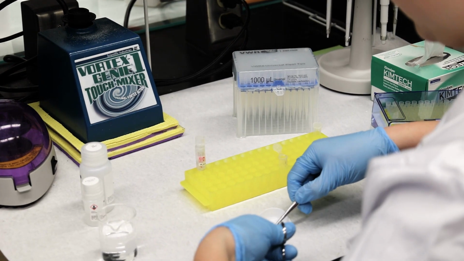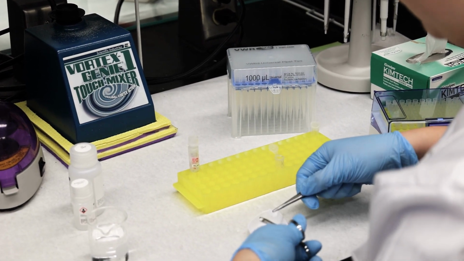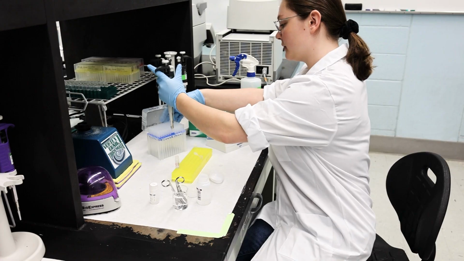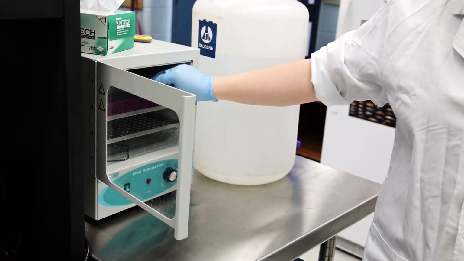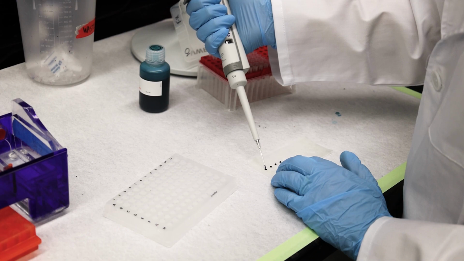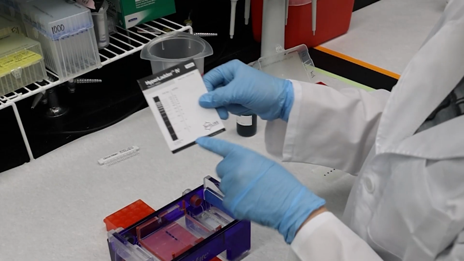Once we get to the lab here in Fairbanks, we extract the DNA from those filters that we collected in the field. We PCR amplify those barcodes or gene regions that we've targeted. We send it off to a sequencing center.